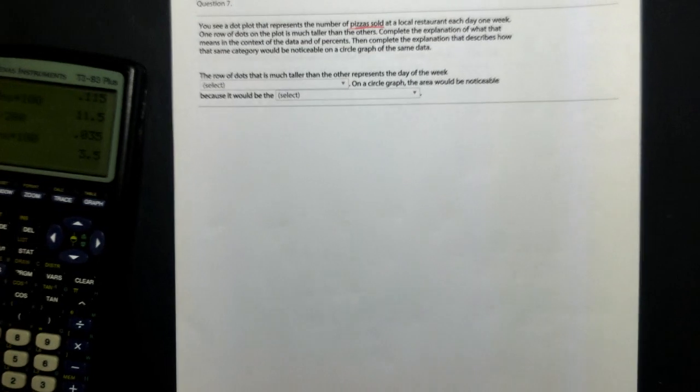In number 7, we see a dot plot that represents the number of pizzas sold at a local restaurant. So we're saying number of pizzas sold at a restaurant each day in 1 week. One row of dots on the plot is much taller than the others. So what does that mean? Complete the explanation of what that means in the context of the data and the percents. So here you're going to look at the drop downs, and I don't have them in memory, so let's talk about it.